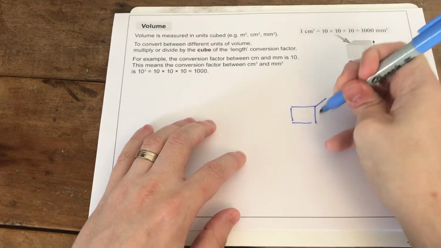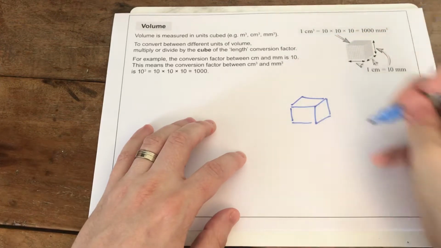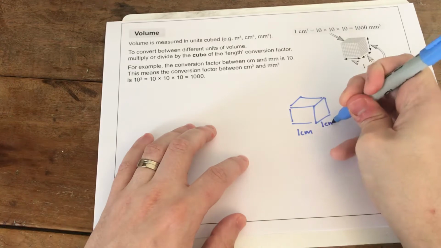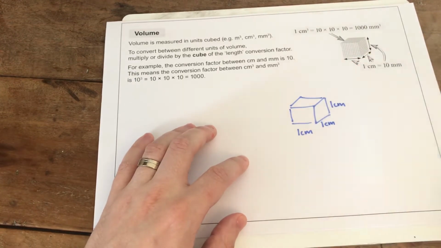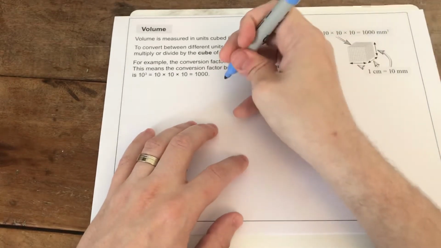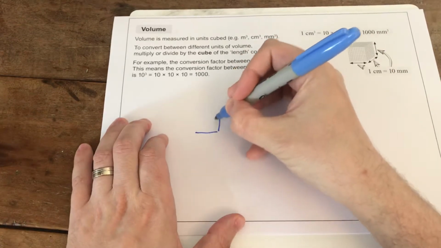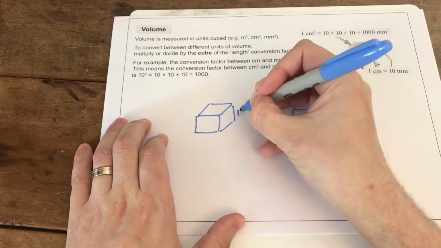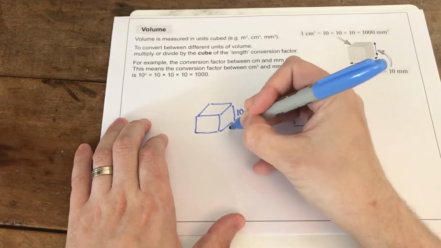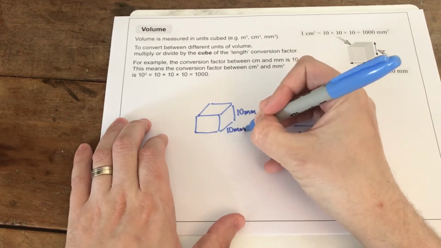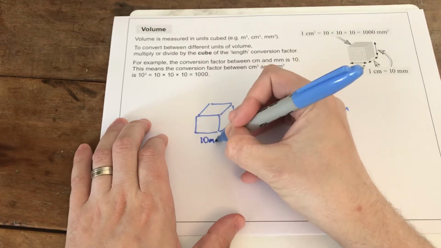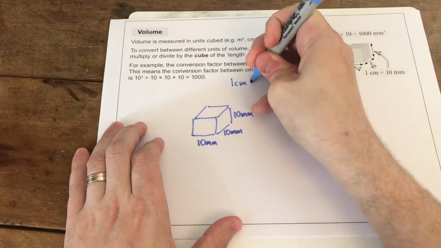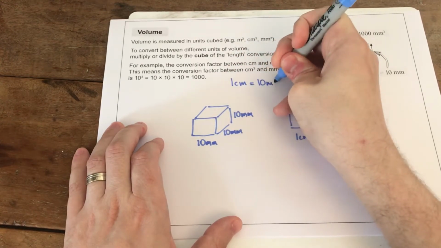So it's talking about how you have a cube. If you imagine the units for that cube is 1 centimetre by 1 centimetre by 1 centimetre. Now, if we wanted to talk about the same cube, so the same length, but now in millimetres, we would say that it had the lengths of 10 millimetres by 10 millimetres by 10 millimetres. We know this because 1 centimetre equals 10 millimetres.